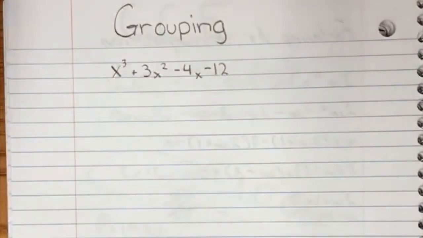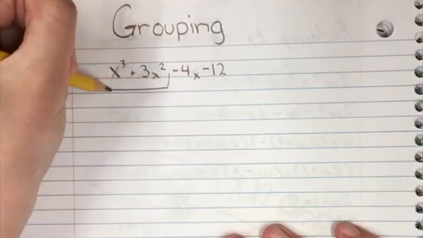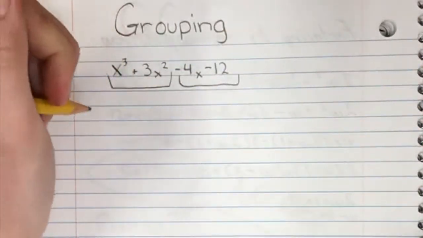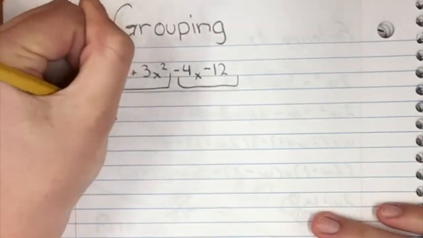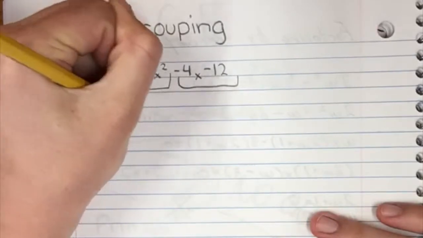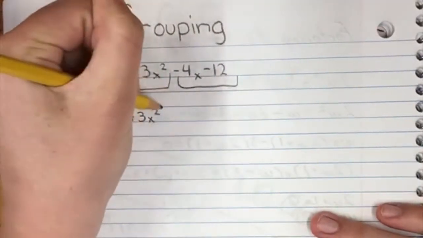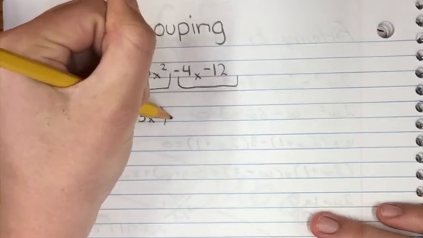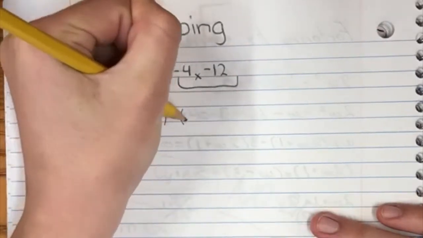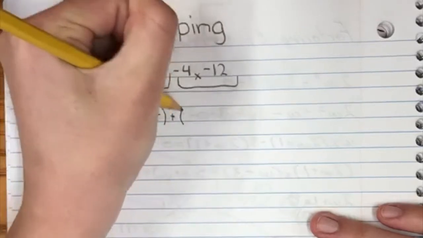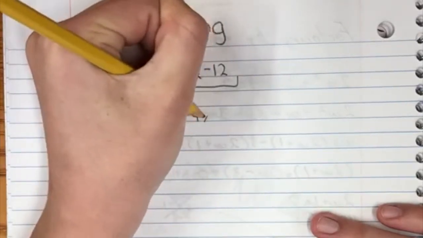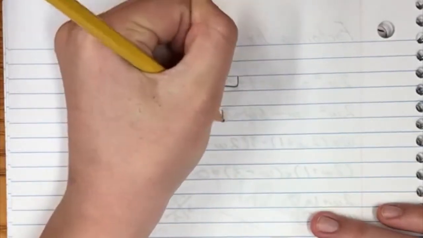Grouping is another form of factoring. The first step is taking your two different terms and separating them. So let's just write that down. X cubed plus 3x squared minus 4x minus 12.